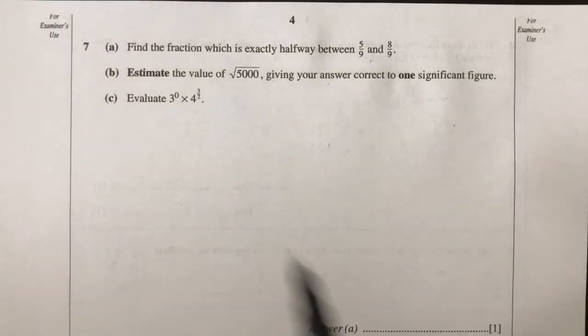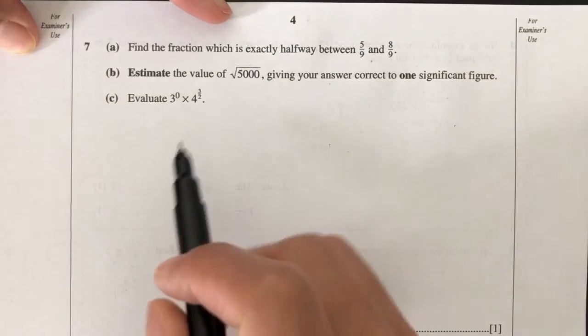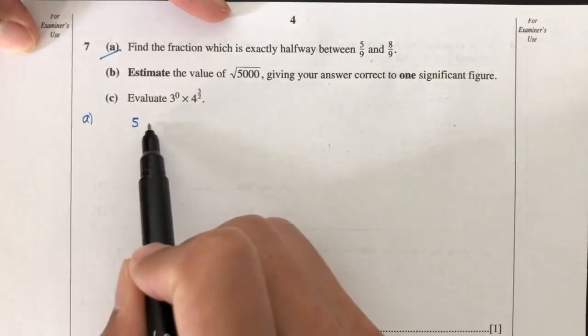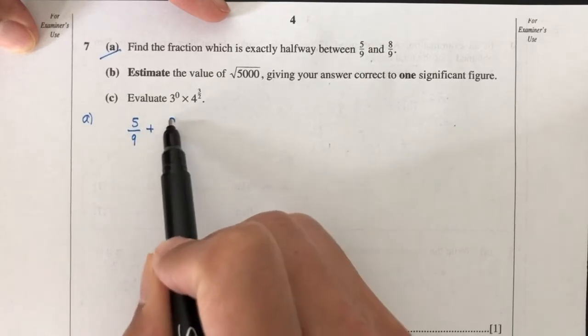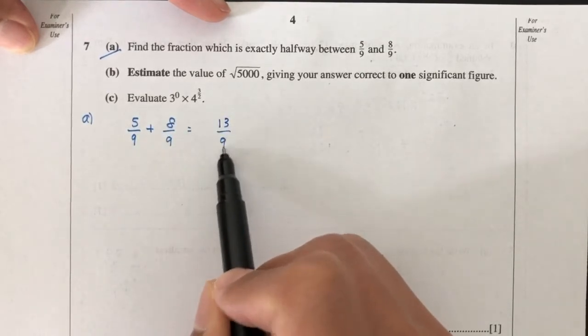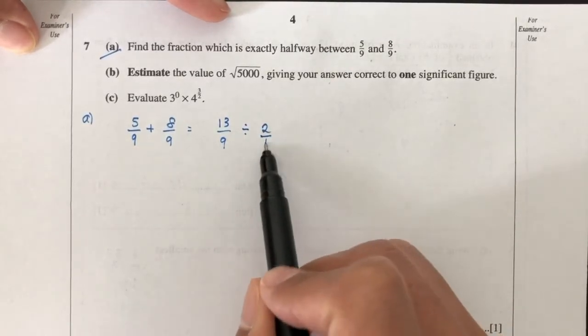Now for question number 7, find the fraction which is exactly halfway between this and this. So to find this one, we have to first add them together. So 5 over 9 plus 8 over 9. That will be 13 over 9. Then for halfway, we have to divide by 2, which is 2 over 1.